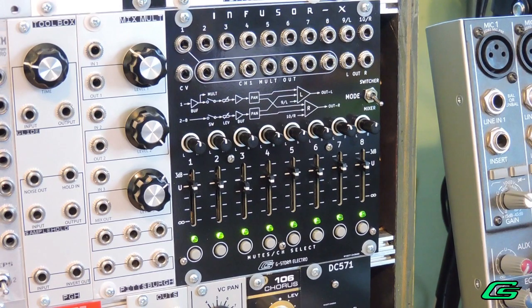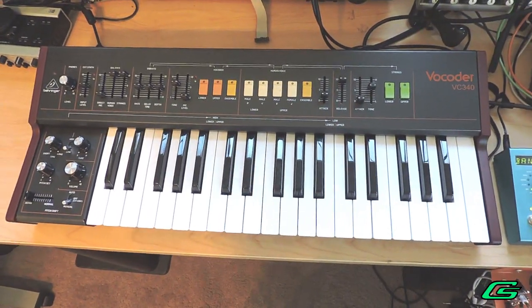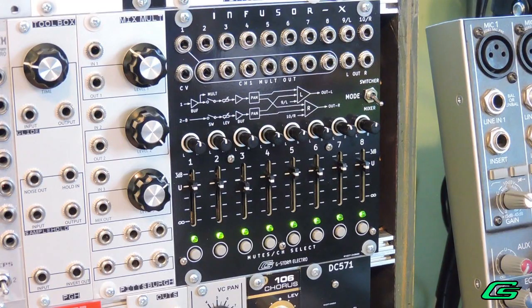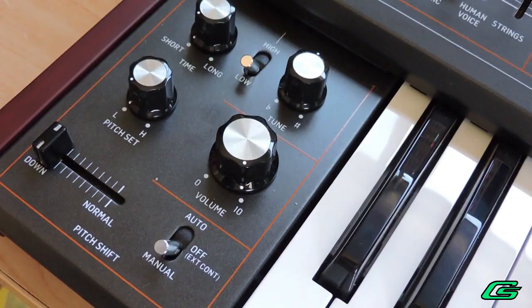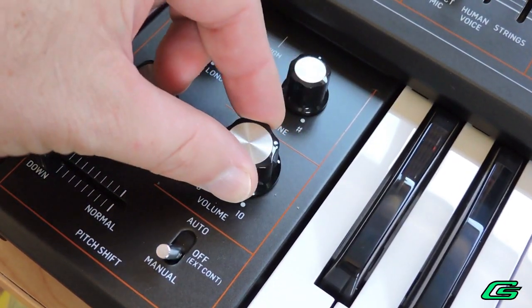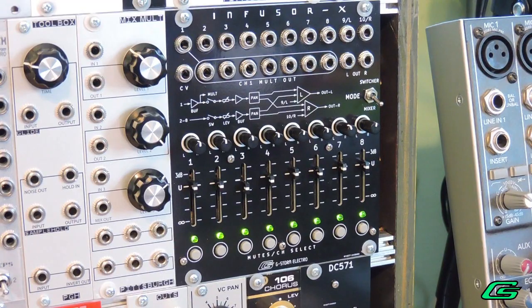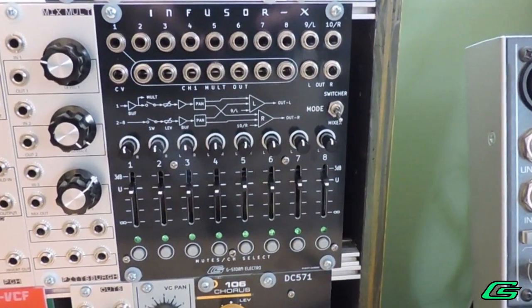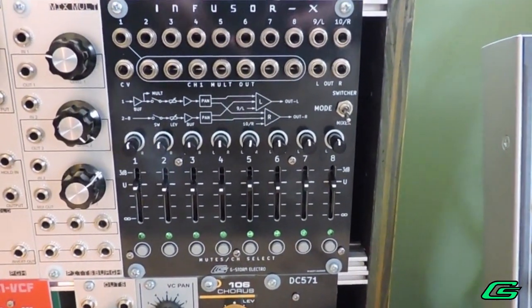It's meant to use 9 and 10 for an external stereo synth or drum machine, so 9 and 10 are hardwired in a left-right stereo combo. Since 9 and 10 don't have level controls, you can use the volume knob on those external devices to attenuate the level as needed. Well, there it is, the Infusor-X. That should be all you need to know.